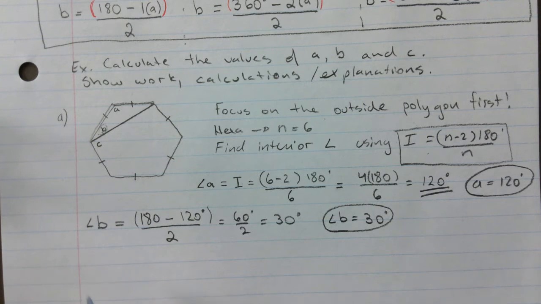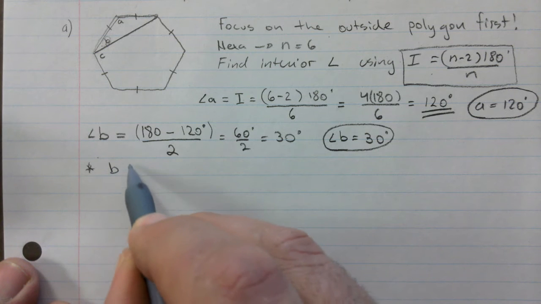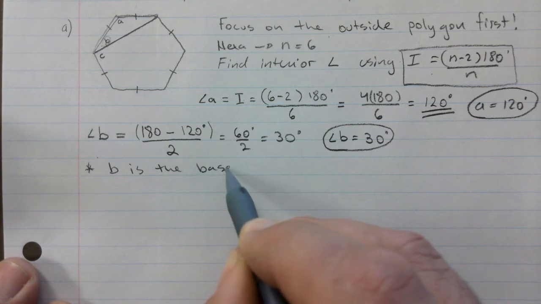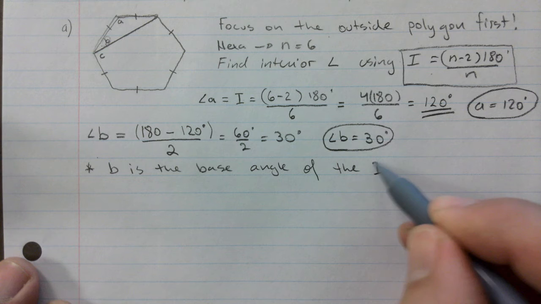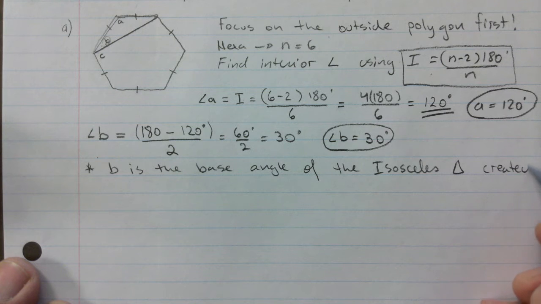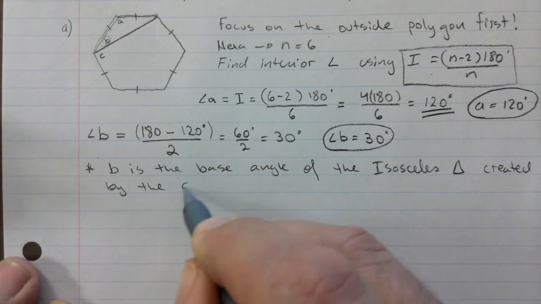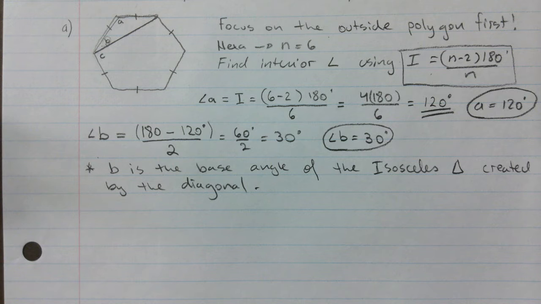I will make a note here. B is the base angle of the isosceles triangle created by the diagonal. So you got A and B done.